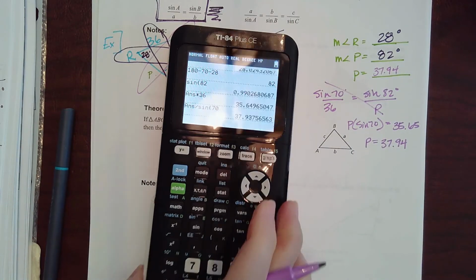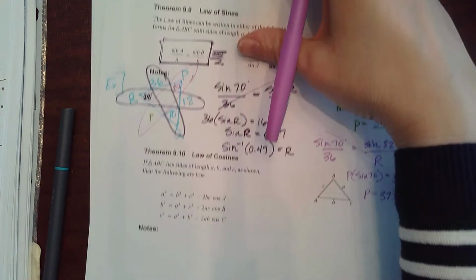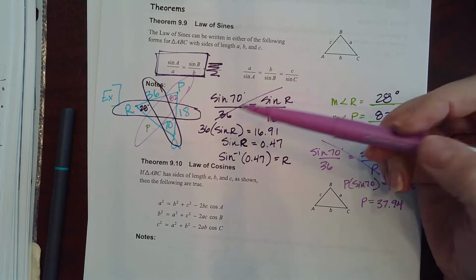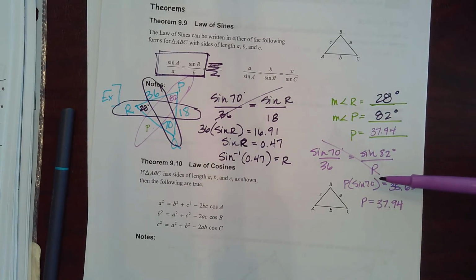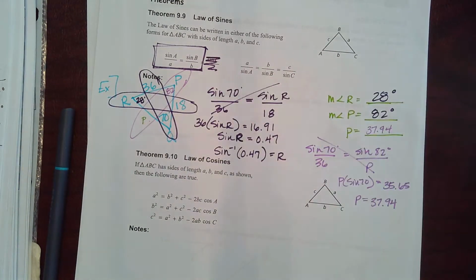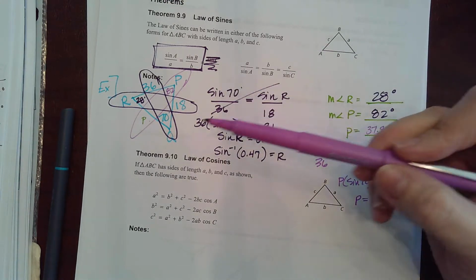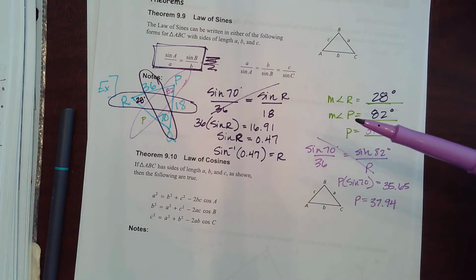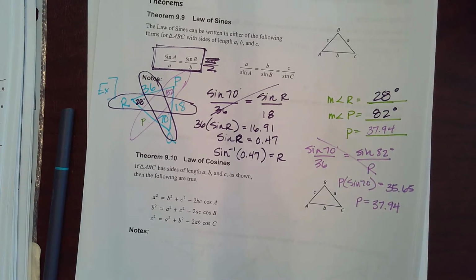And that's it. This is kind of the bulk of what we're going to be doing. We did law of sines twice. Again, notice this was a non-right triangle. The only time we need to use law of sines is if we're given an angle and a side across from it. That's how you know you're going to use law of sines.